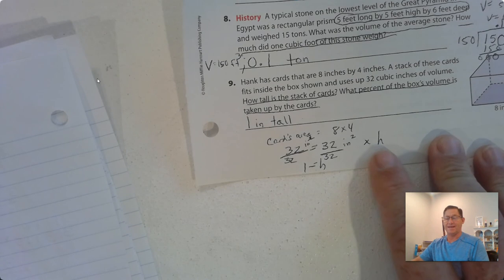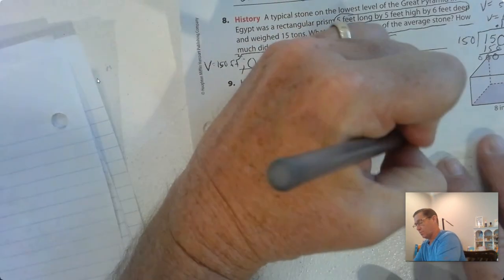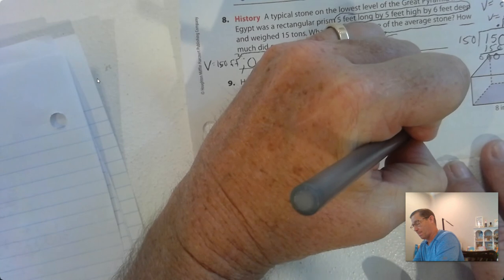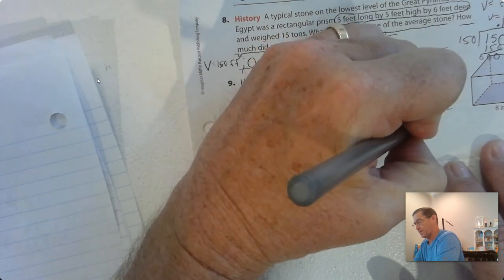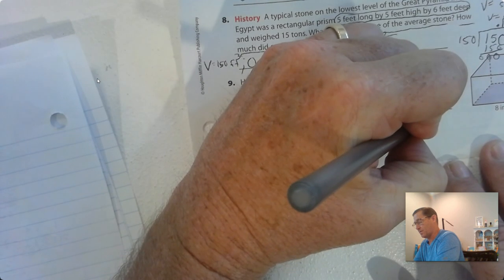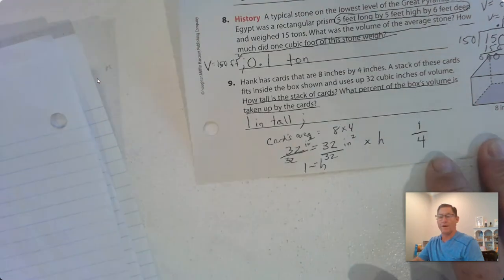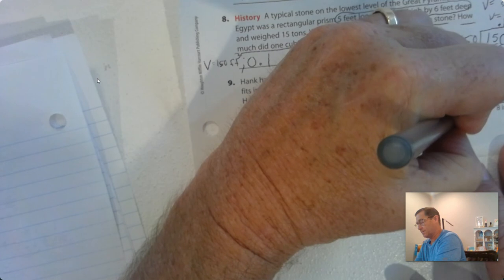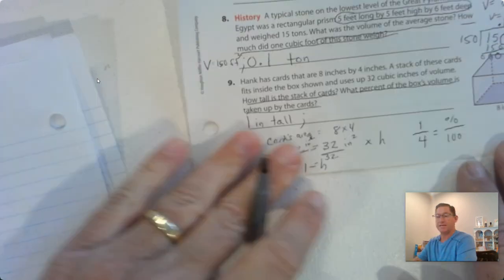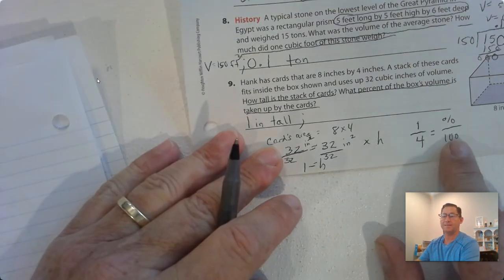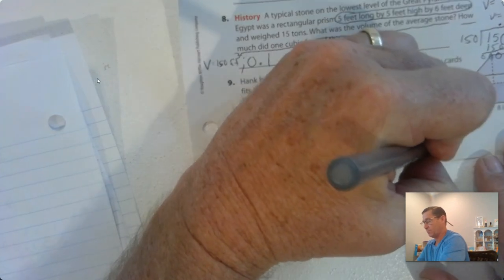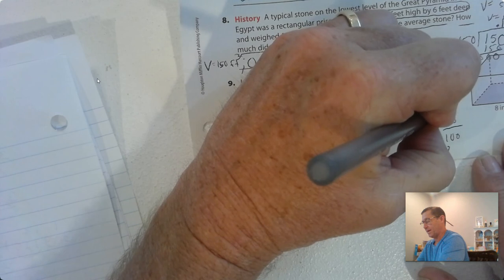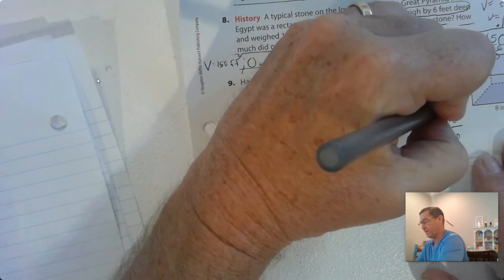So what percent is that? Well, the cards are 1 out of 4. And we know that percent is percent over 100. How do I go from 4 to 100? Multiply by 25. So multiply 1 times 25, and we get 25%.